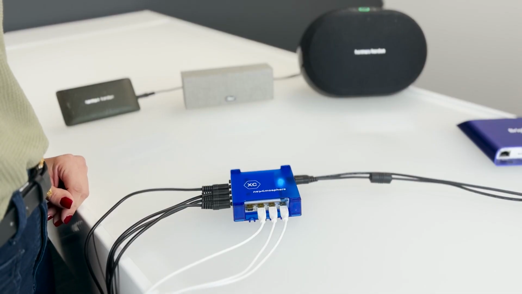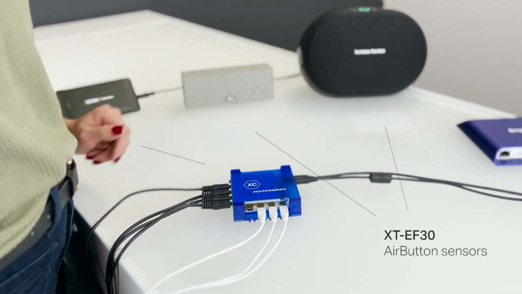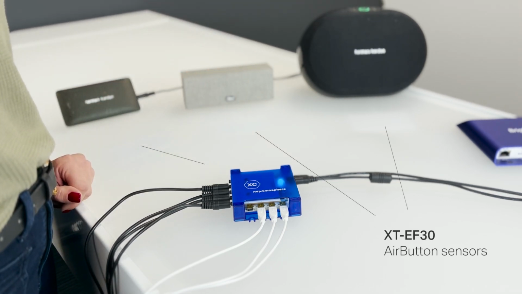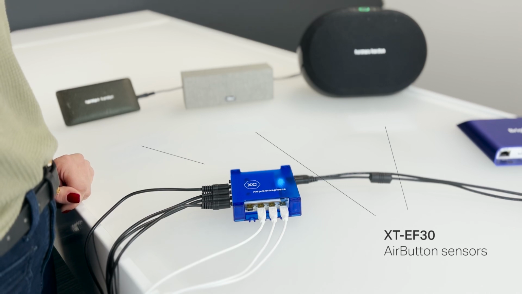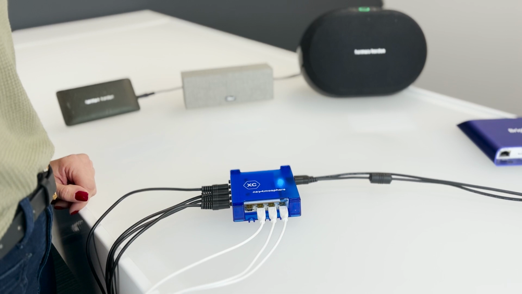Over here, we made another demo example in which we have replaced the push buttons with XT-EF30 AirButtons. These allow the customer to start a demo simply by hovering their hand above the sensor in front of the speaker.